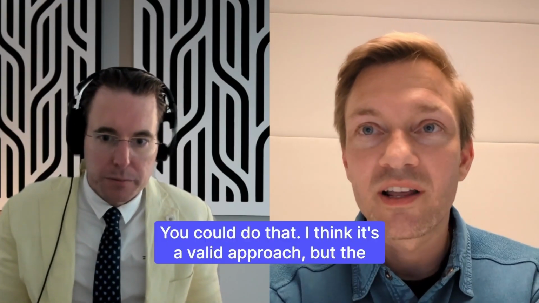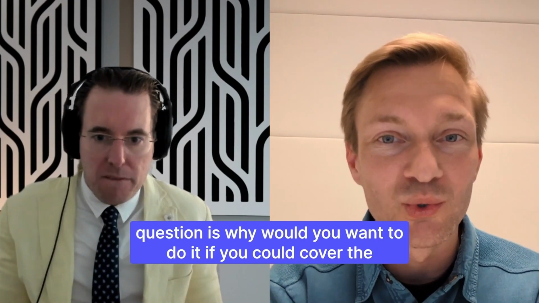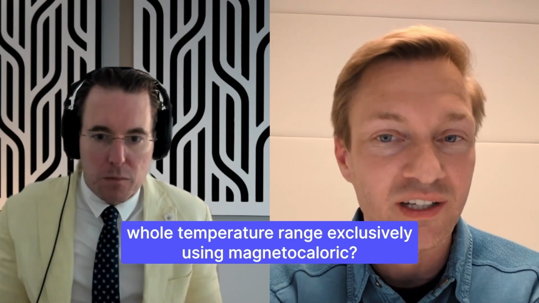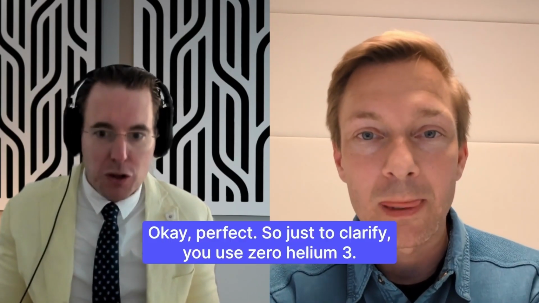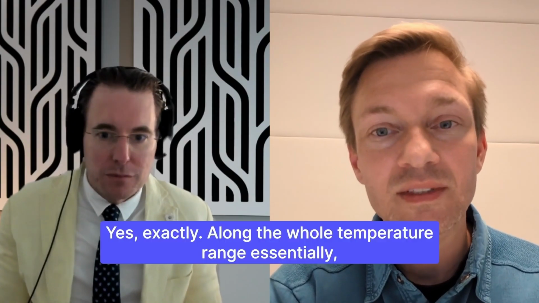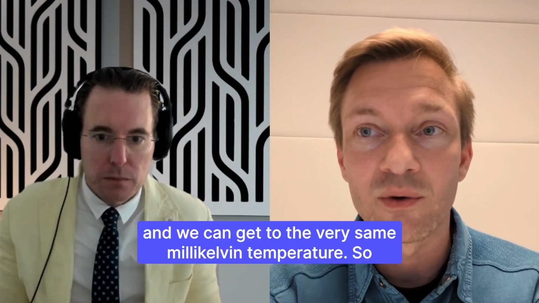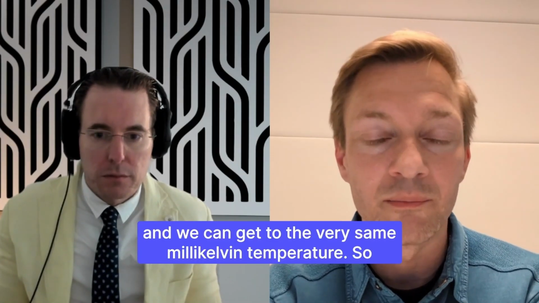You could do that. I think it's a valid approach, but the question is, why would you want to do it if you could cover the whole temperature range exclusively using magnetocaloric? Okay, perfect. So just to clarify, you use 0 helium-3. Yes, exactly. Along the whole temperature range, essentially. And we can get to the very same millikelvin temperatures.